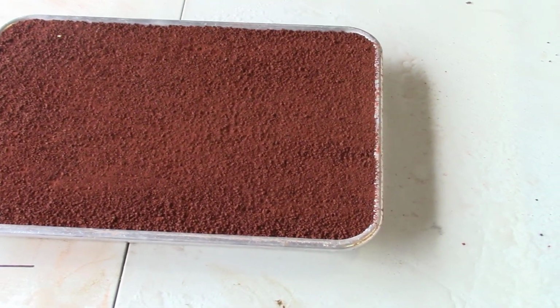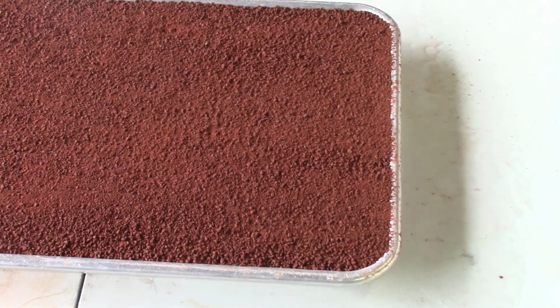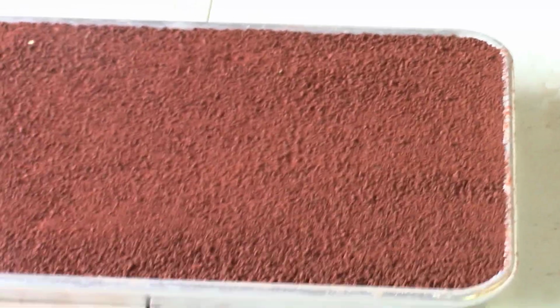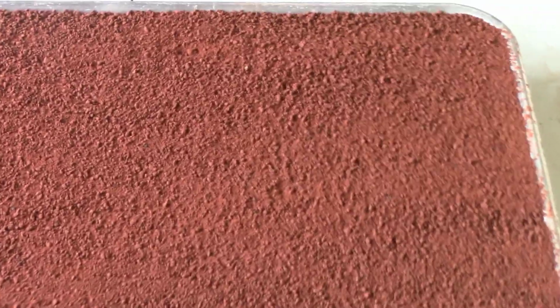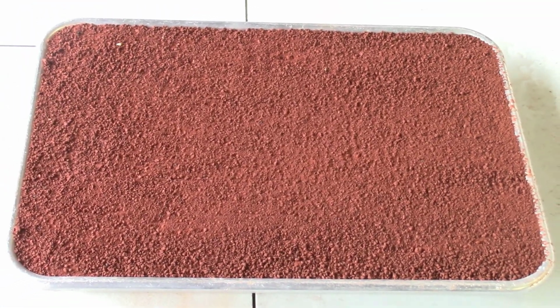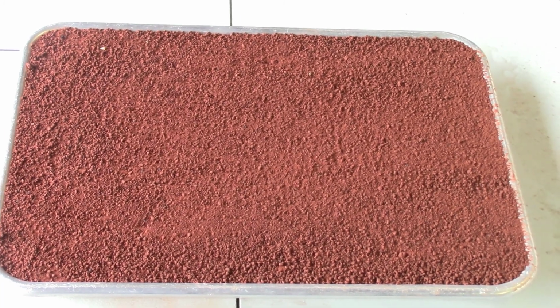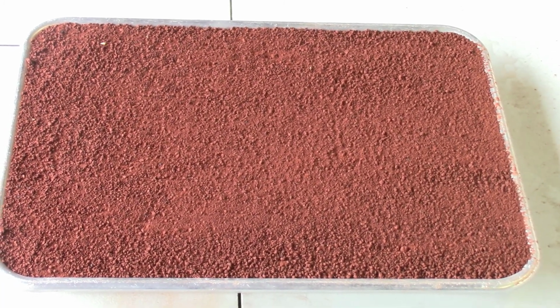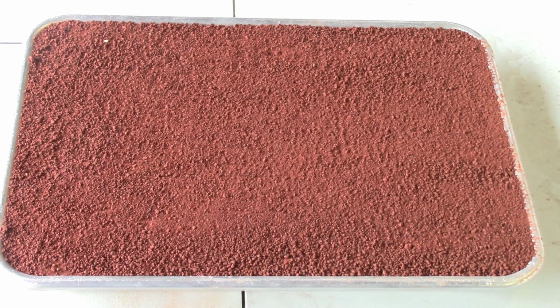Again, you can see that change in antecedent moisture content really affects the cohesion of the soil, and it allows it to stick together much stronger than when it's dry. So you can see that we still have no detachment or transport occurring at the level 3 wind speed.